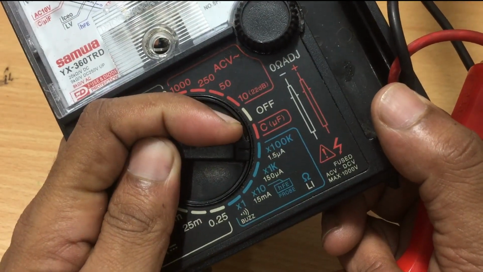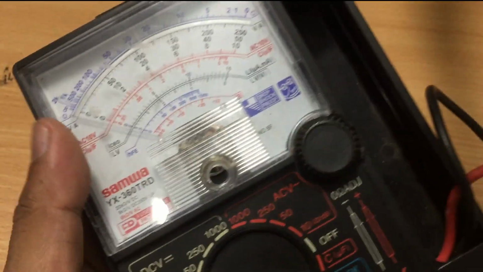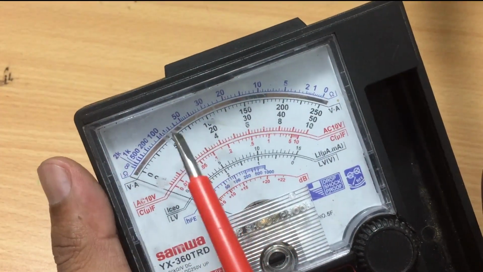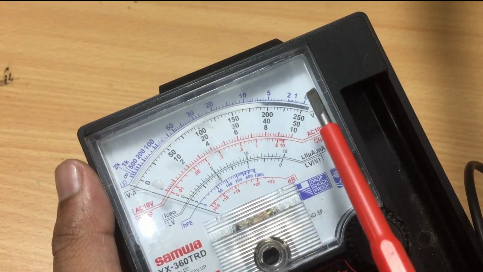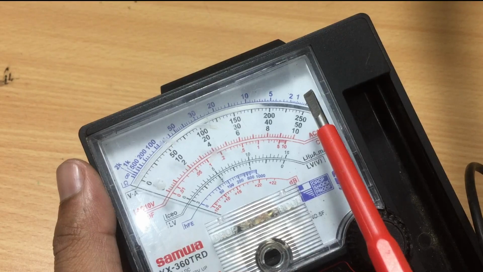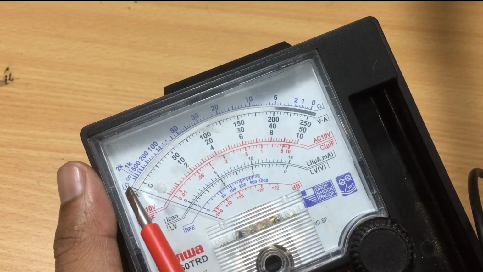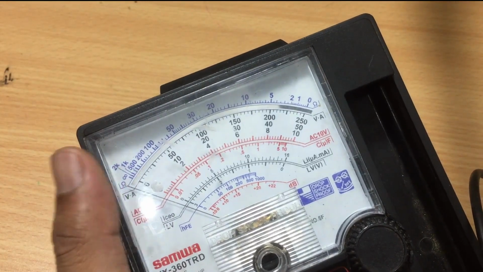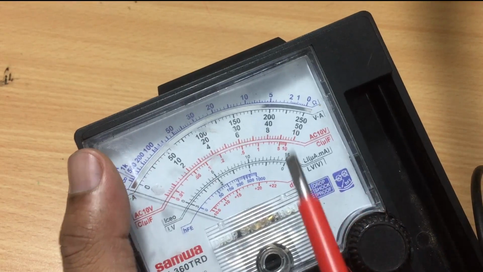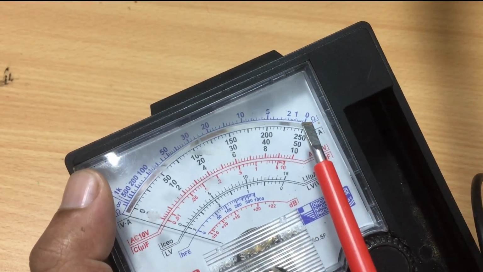Then when you check resistors, if you select 100K level, you can read the resistor from 100K to 20 mega ohms, which means the value in this dial you have to multiply by 100.